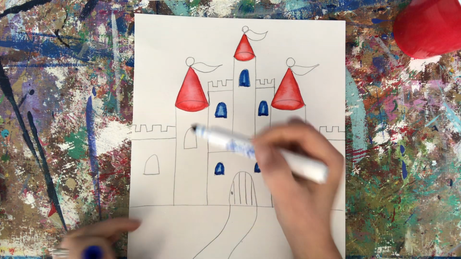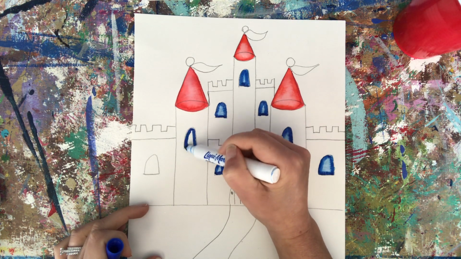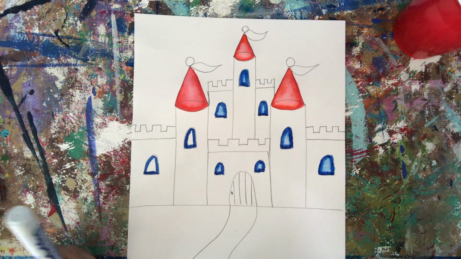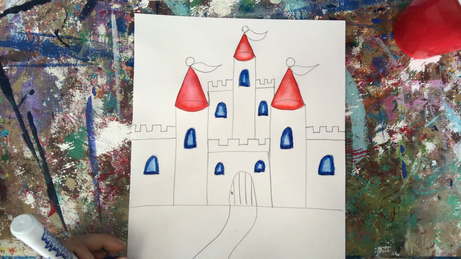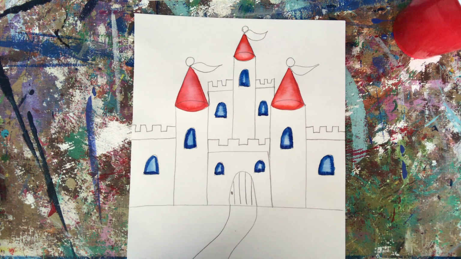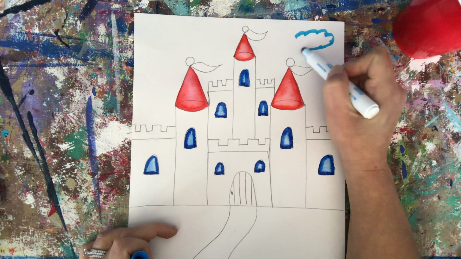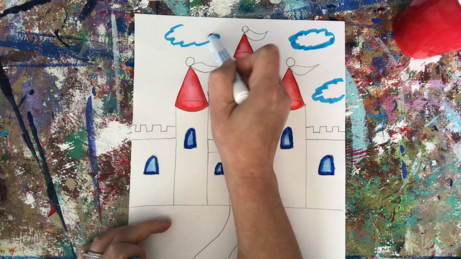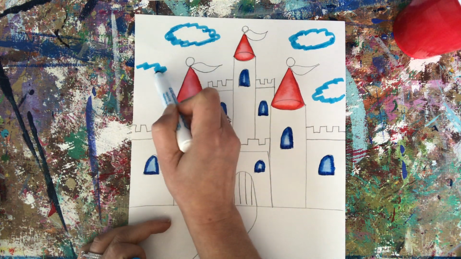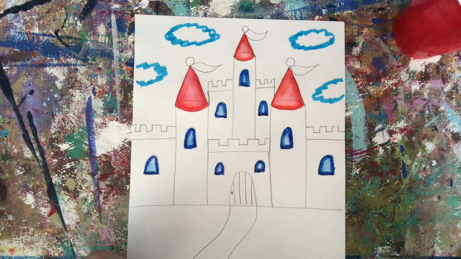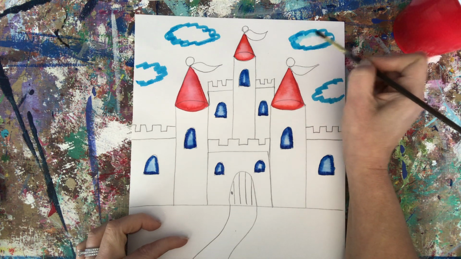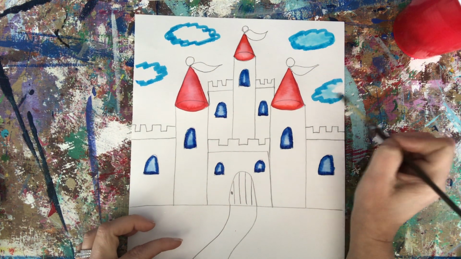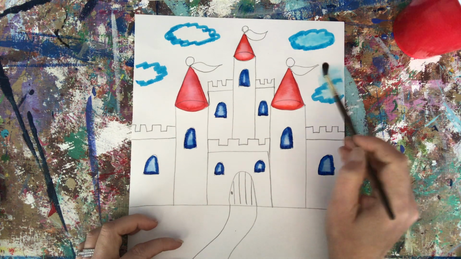I also wanted to show you how I painted my sky. It was a nice sunny day for me at the beach, of course. So I painted some nice blue clouds, but you could paint a sun if you wanted to. I painted some blue clouds just like this. And then I took my water. Remember, I have to touch my markers. I have to touch my marker first, and then it activates it. Brings that paint out. And if I wanted to paint the sky a little bit, I could.